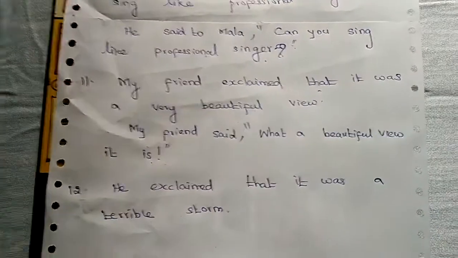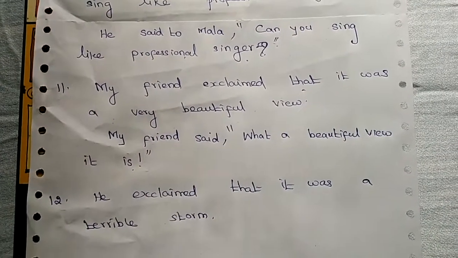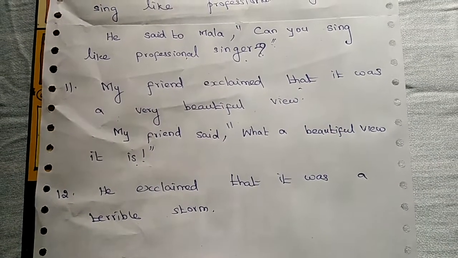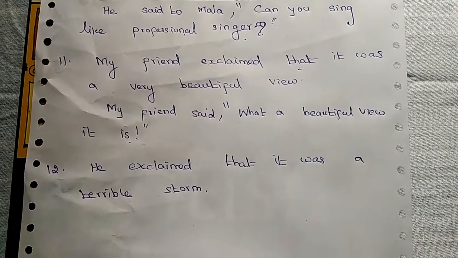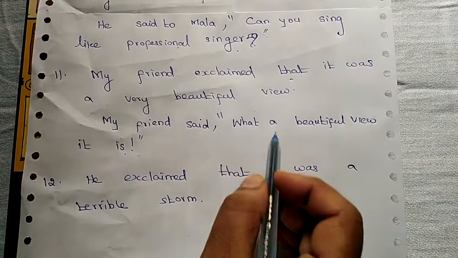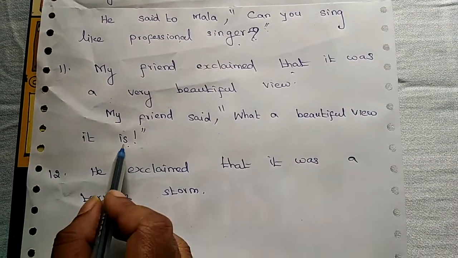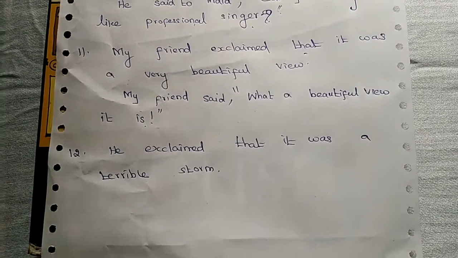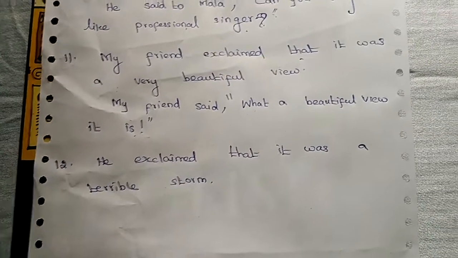It was a very beautiful view. It was will normally come in the indirect form. Is it not past tense? But we have to use present tense while writing in the direct form. So we are writing what a beautiful view it is. Then one exclamatory mark and then you have to close the quotation. My friend said what a beautiful view it is.